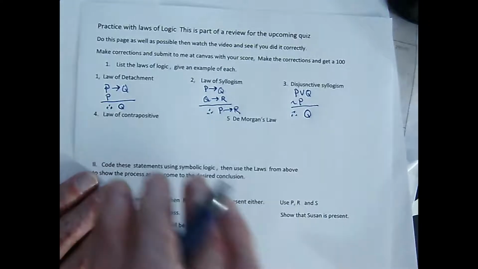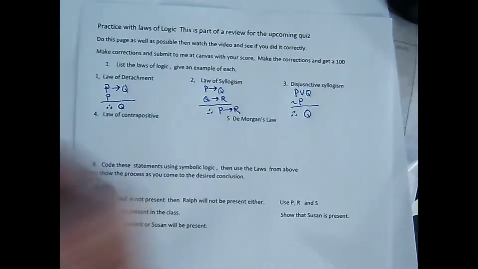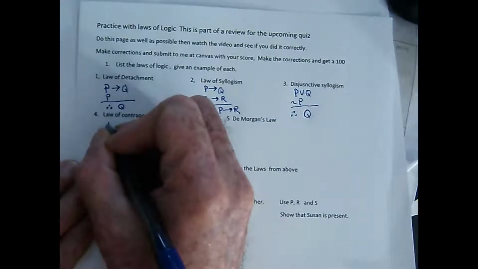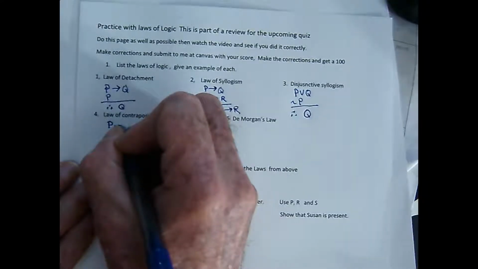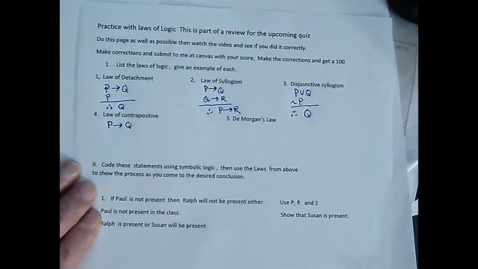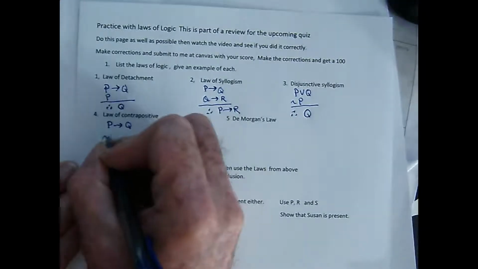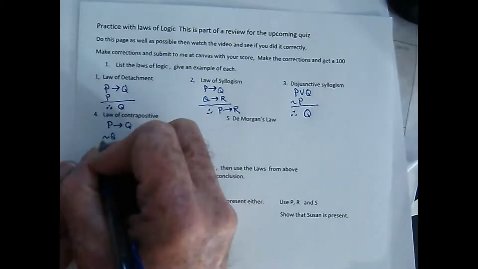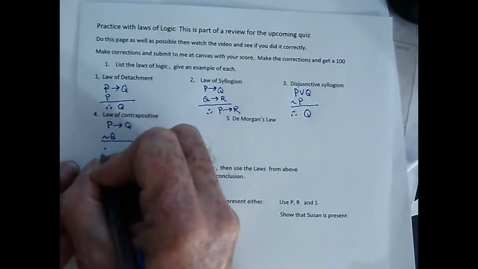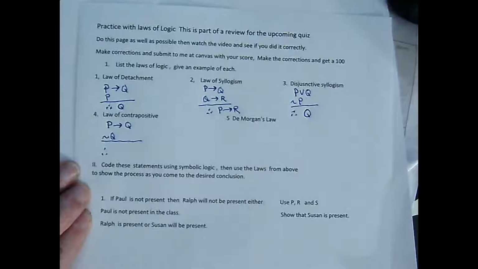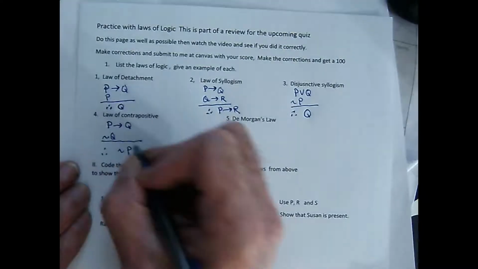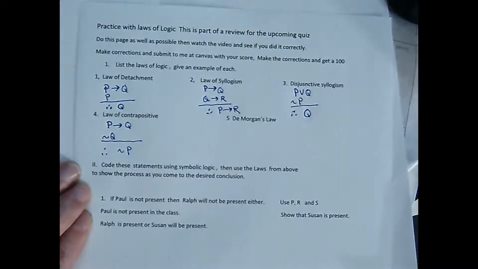And the law of contrapositive, I hope you know it already, but here's what I would tell you about it. It goes with if P, then Q, a conditional. And you deny the conclusion of that conditional. We have not Q as a premise. And therefore, what conclusion could you draw? That conclusion would be not P. That's the law of contrapositive.